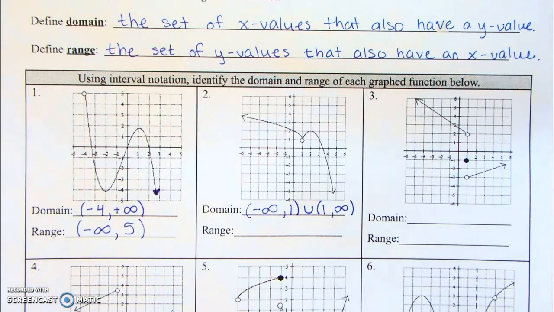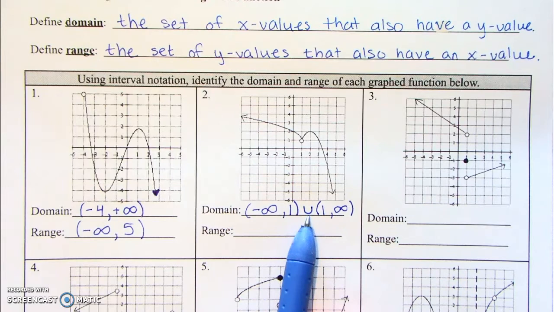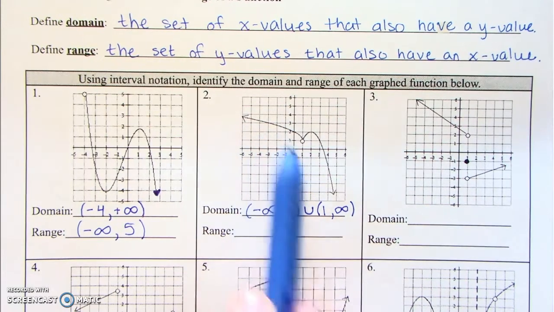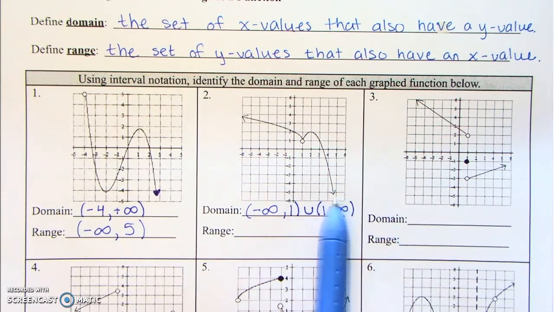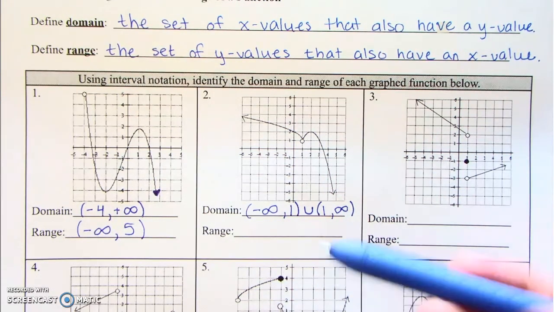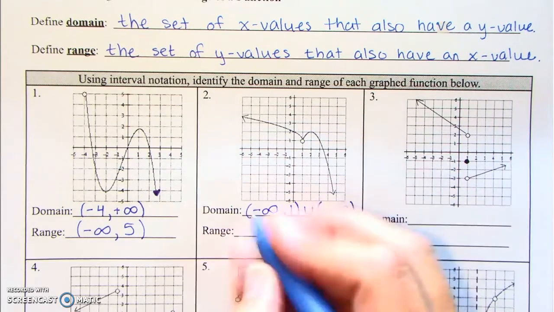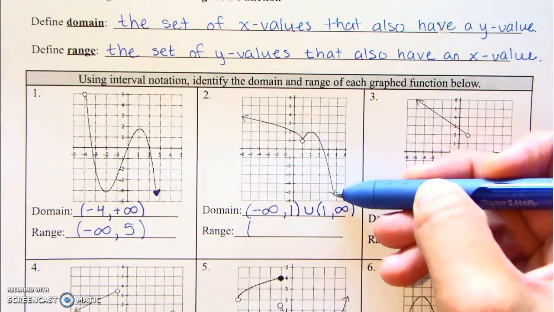Okay, why? We can't include the 1. So we go from -infinity to 1, and then there's a hole, and then from 1 to positive infinity, because the arrows, that's what they mean. Now, what about the range? Is it going to be the same? Let's think about this. We're down here at -infinity.